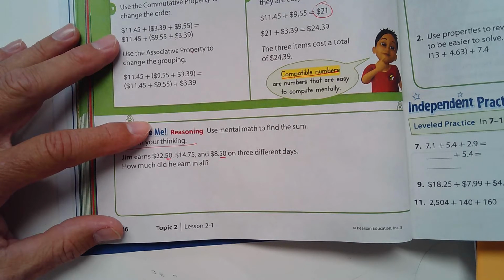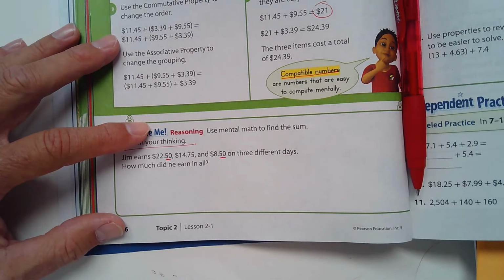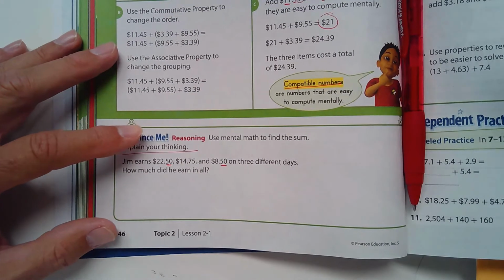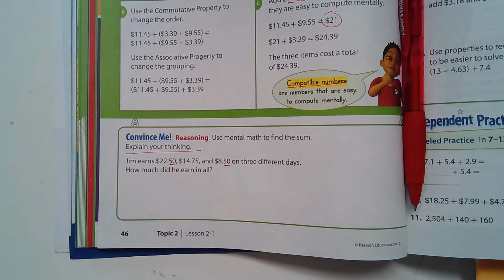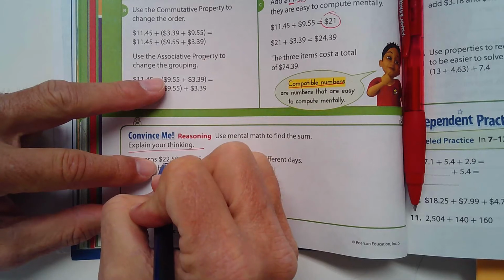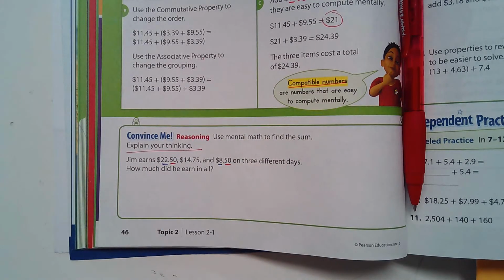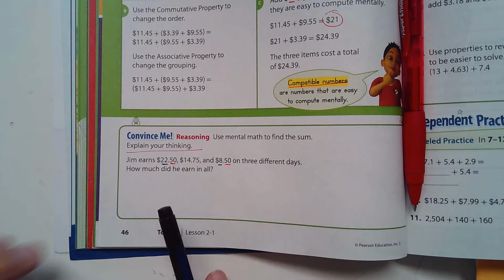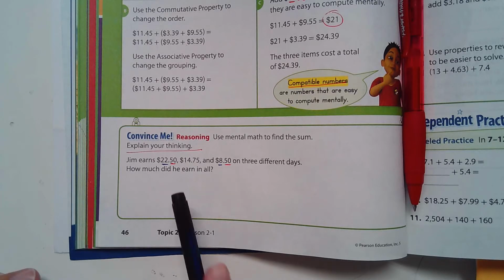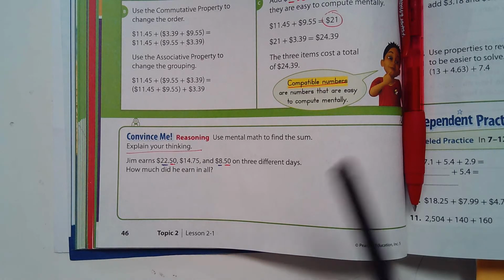And then, here, I'll do a different color here. I see another two numbers that would be easy to add together. All right. So just explain how you do it. How much did he earn in all? So just do that without having to write much down.